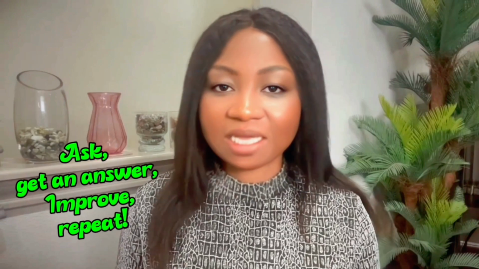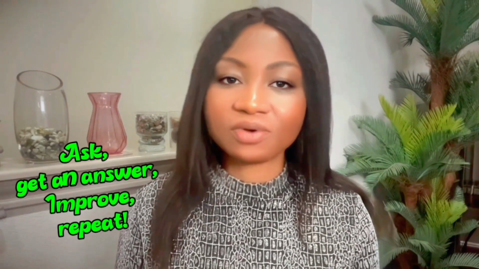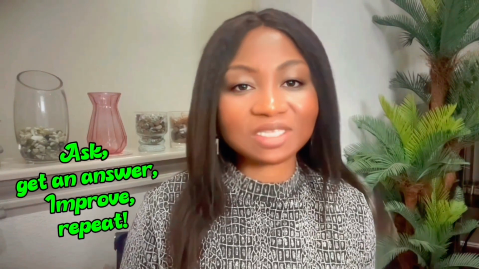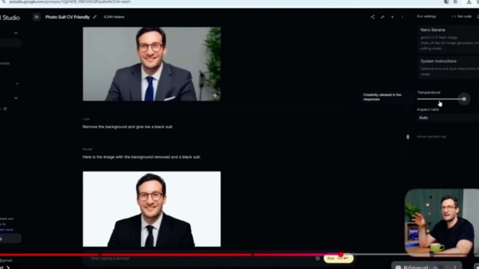This one is different because Ali does not just show you the features. It shows you a mindset, a workflow, a way to think with the tool. And its method is simple. Ask, get an answer, improve, repeat. You stop expecting perfection on the first try and start treating the AI like an assistant you are training in real time. 3 moments that matter in this video.